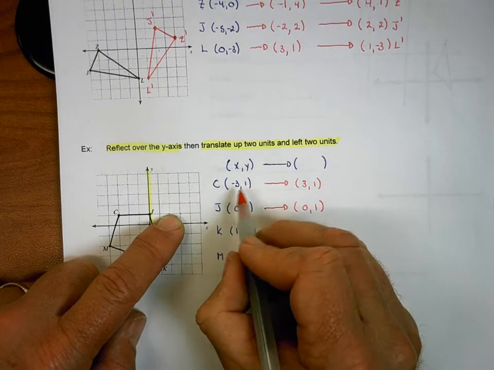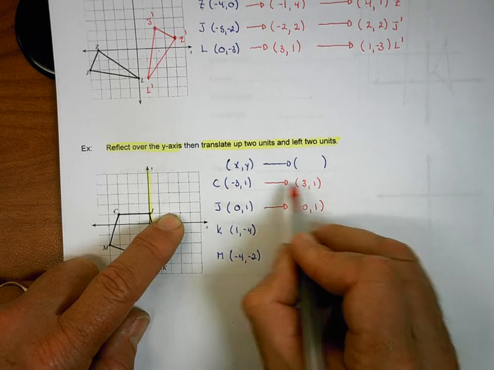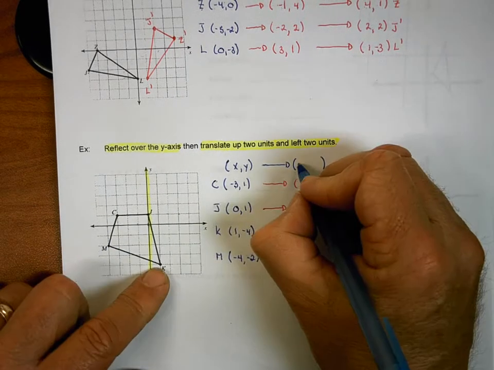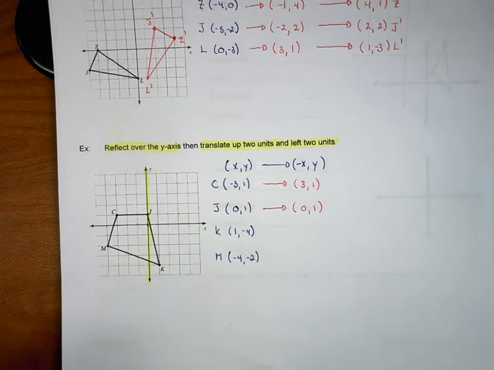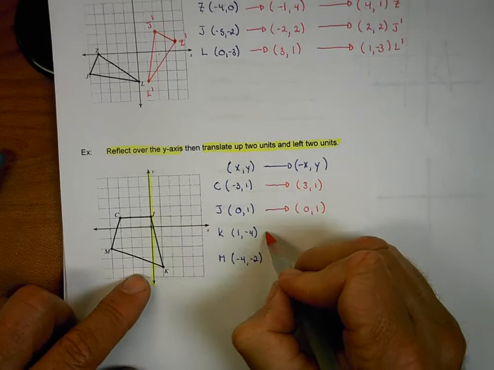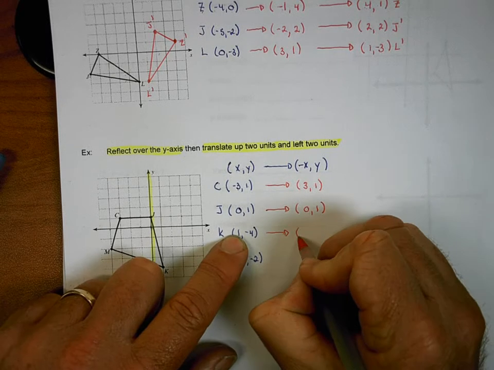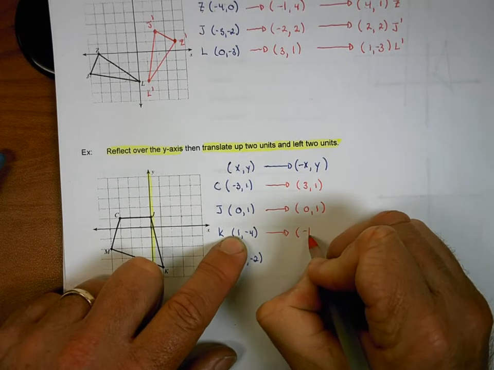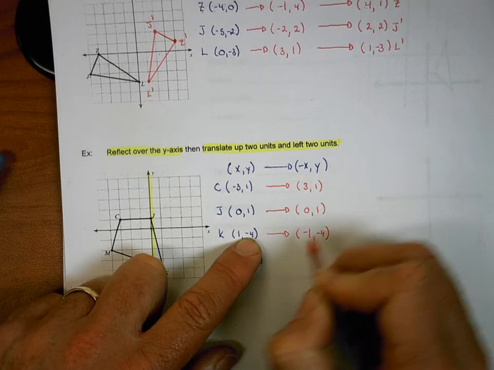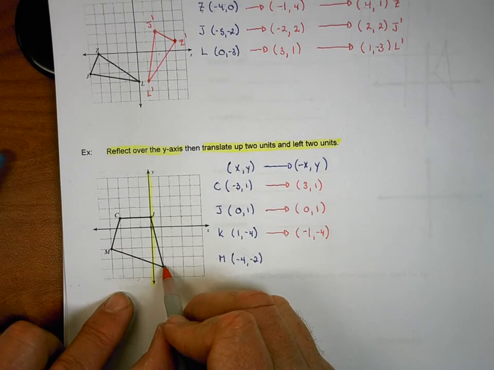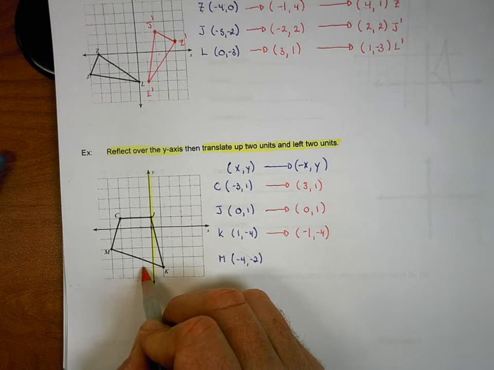And if you notice, the x value was opposite, but the y value stayed the same. So I'm going to make the x value opposite. I'm going to have the y value stay the same. So that means when I reflect K over the y-axis, the x value is going to become opposite, so that would be negative 1. The y value, negative 4, is going to stay the same. And if you look at this right here, here's K. When I reflect it, K is going to end up over there. That's negative 1, negative 4.